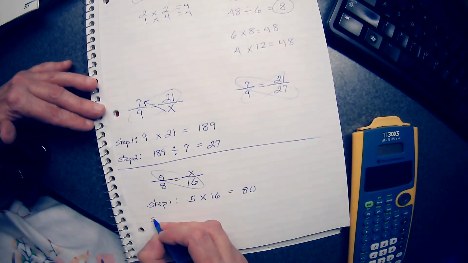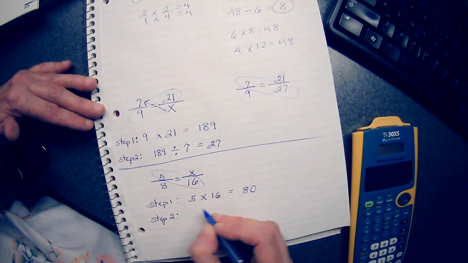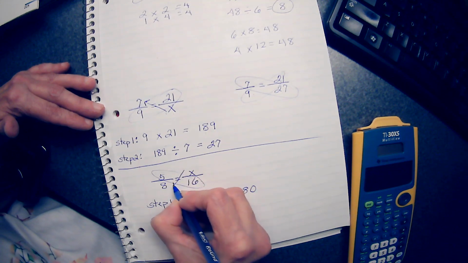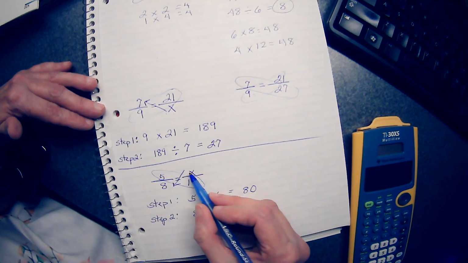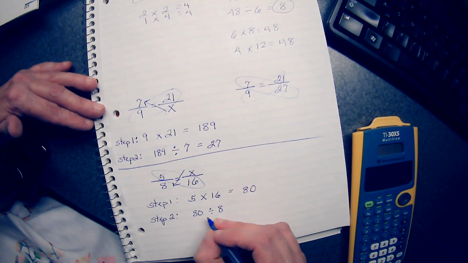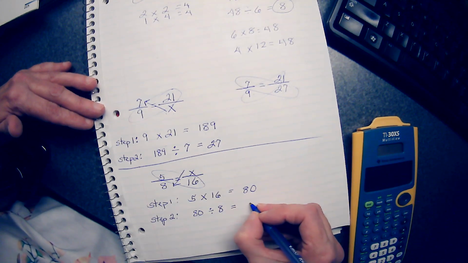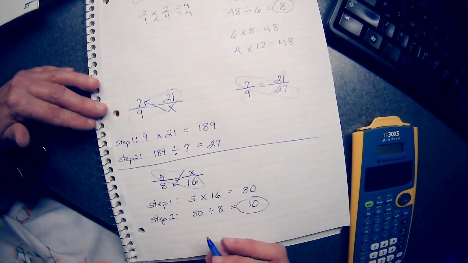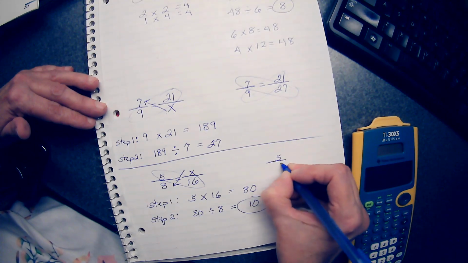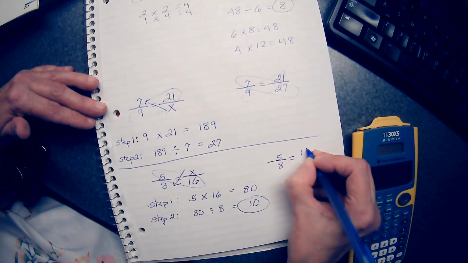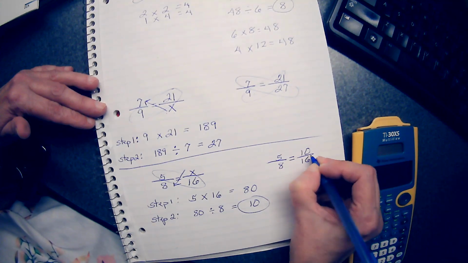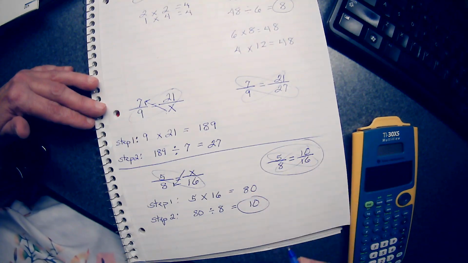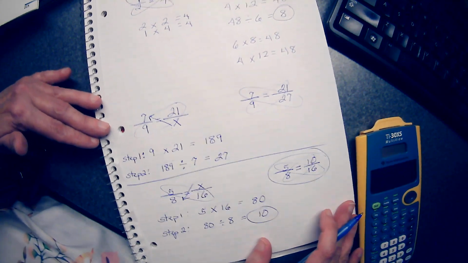Okay. Step 2. Take this number, divide it by the number that's catty corner to what I'm looking for, my unknown x. 80 divided by 8 tells me that 10 is what x is going to equal. So 5 over 8 equals 10 over 16. This 8 times 10 is 80, 5 times 16 is 80. So I know that I've worked it correctly.